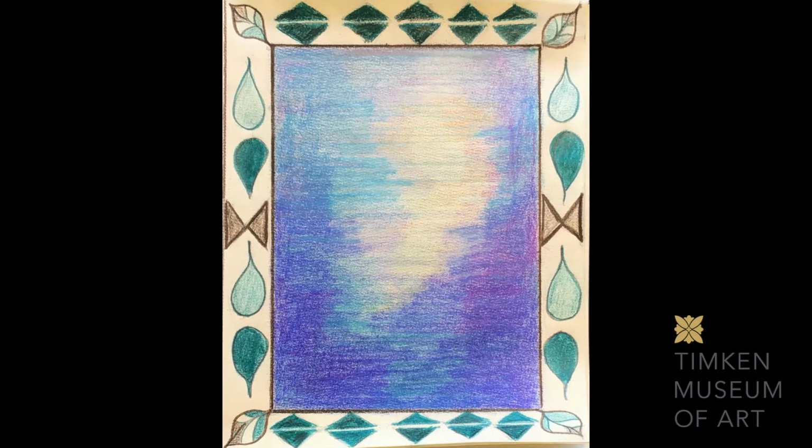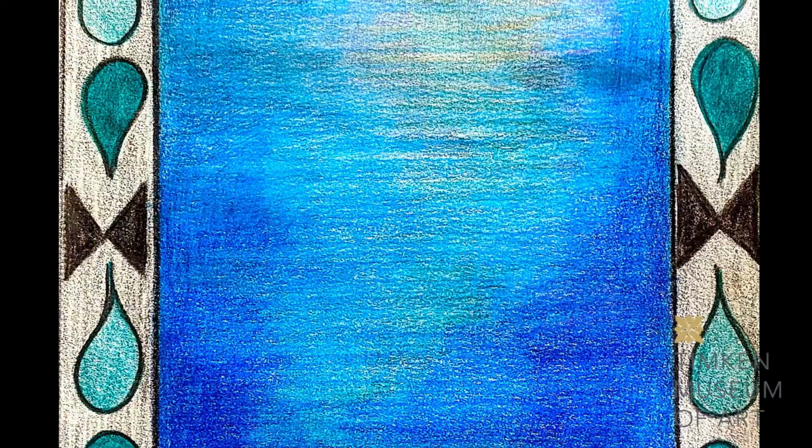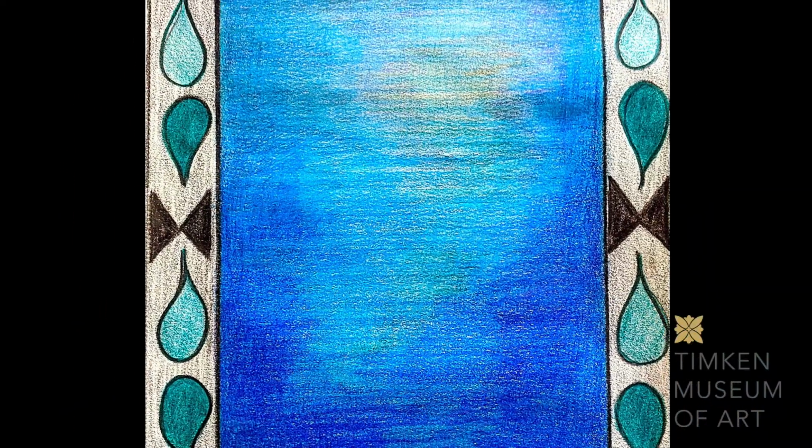So I created this image in one sitting. I did the whole project in one sitting. And then this is what I ended up with after I added to it over the course of a few days. I would just sit down and color on it as a way to relax. This art project is not about the final product. This art project is totally about the process.